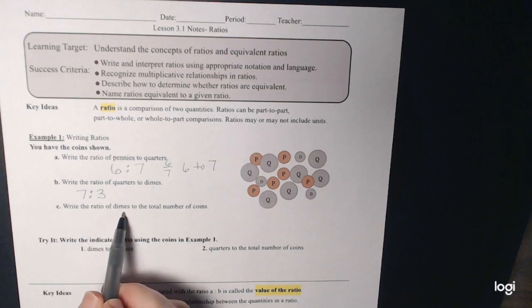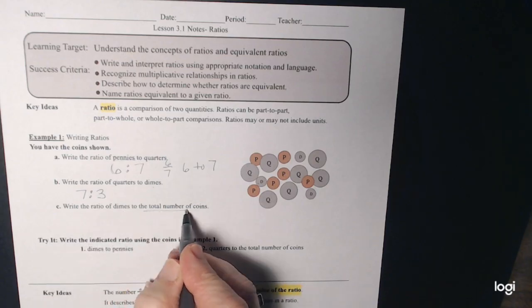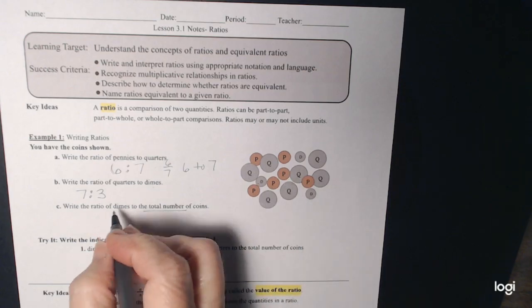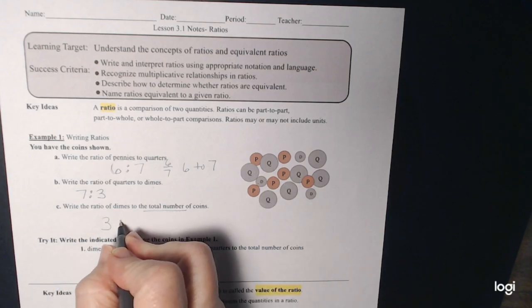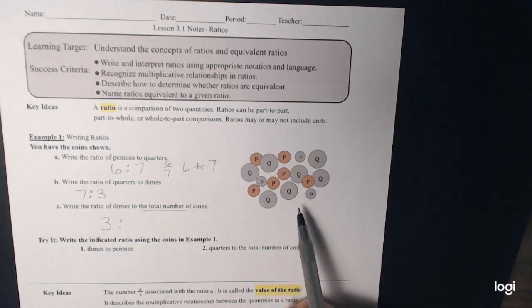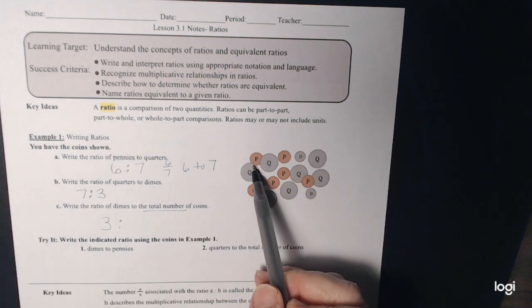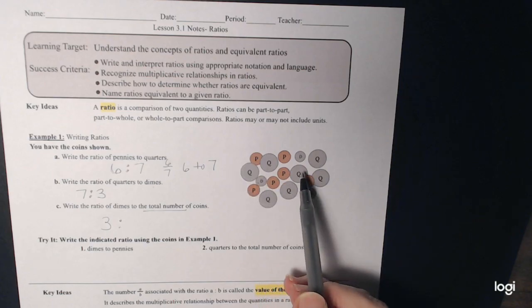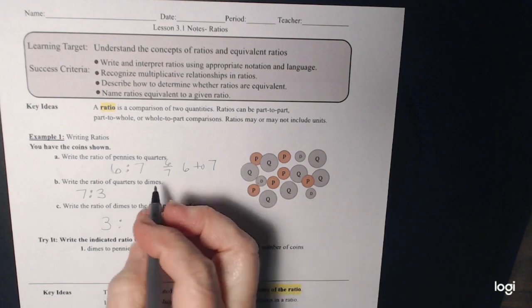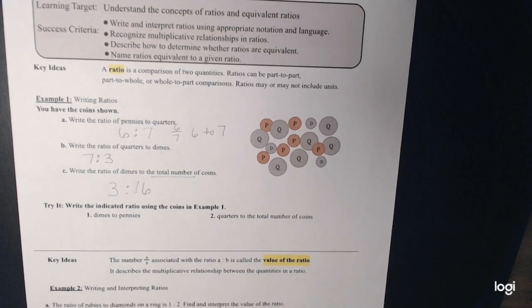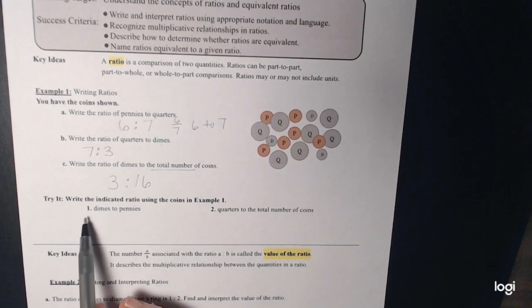Finally, write the ratio of dimes to the total number of coins. Well, we just found out right here there were 3 dimes and the total, so we'd have to count all of these coins up. And if I count correctly, it looks like 1, 2, 3, 4, 5, 6, 7, 8, 9, 10, 11, 12, 13, 14, 15, 16 total coins. All right. Let's go ahead and see if we can fill out these extra problems.